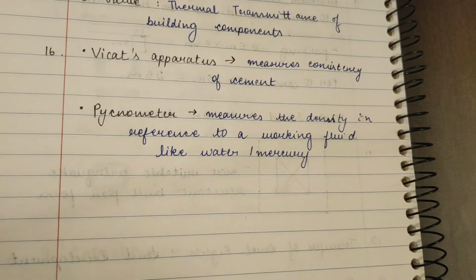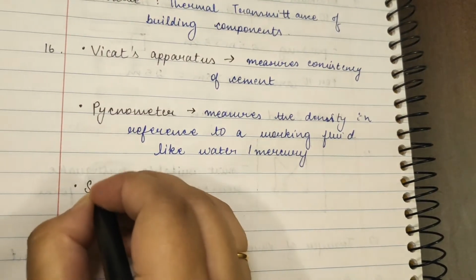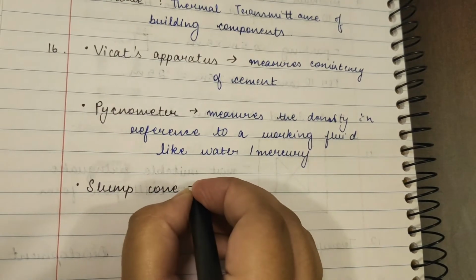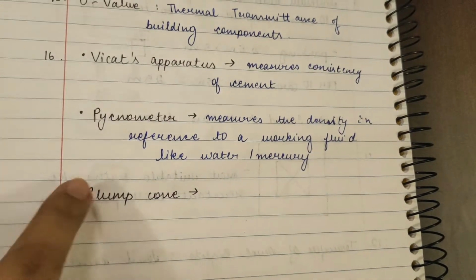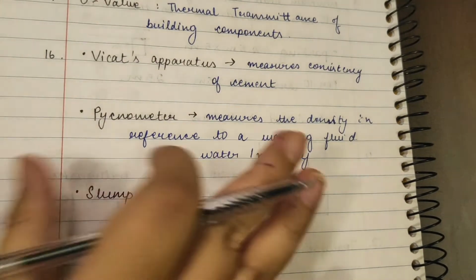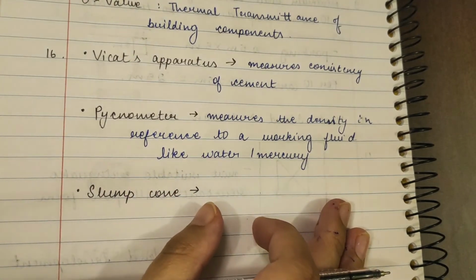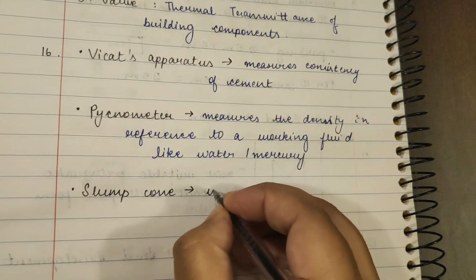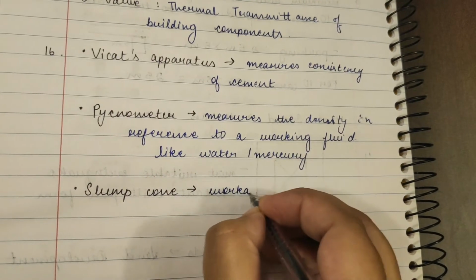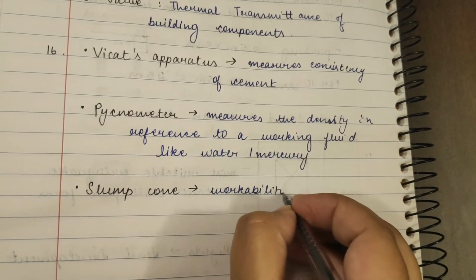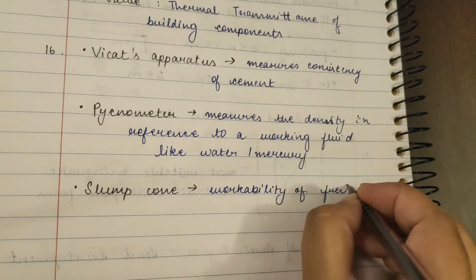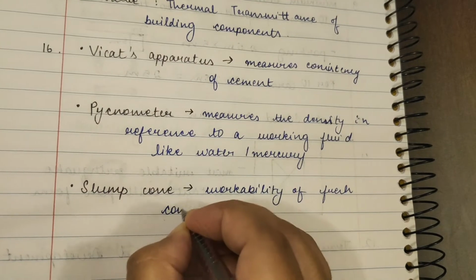We also have slump cone. These kind of questions have also come, like what apparatus is used for what, so it helps in knowing it. Slump cone basically measures the workability of fresh concrete mix.